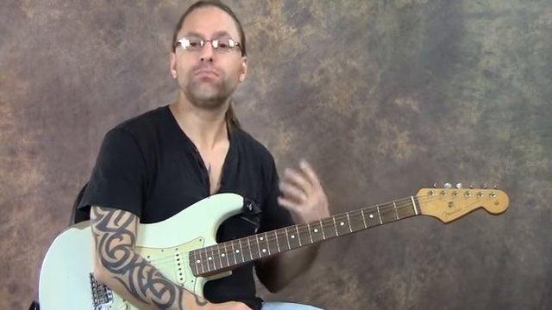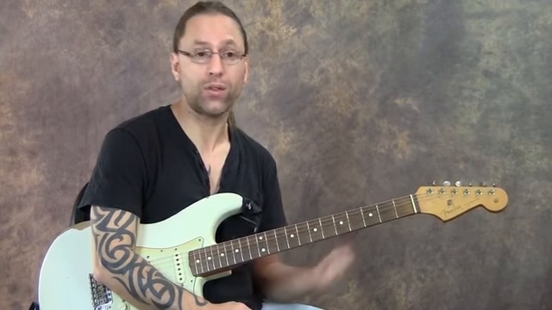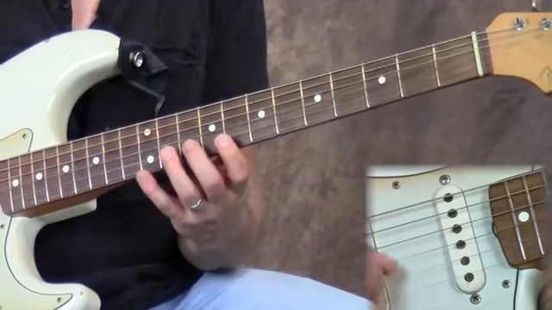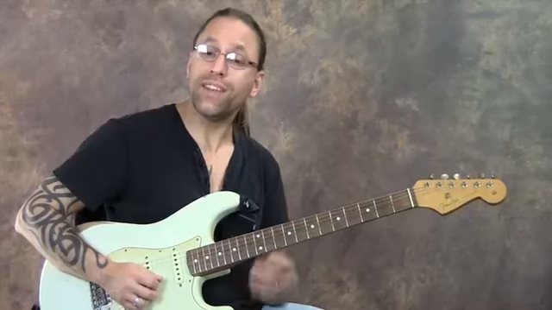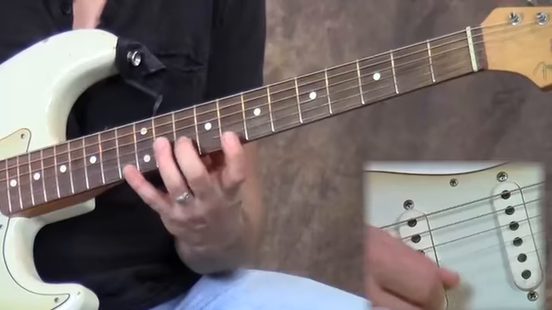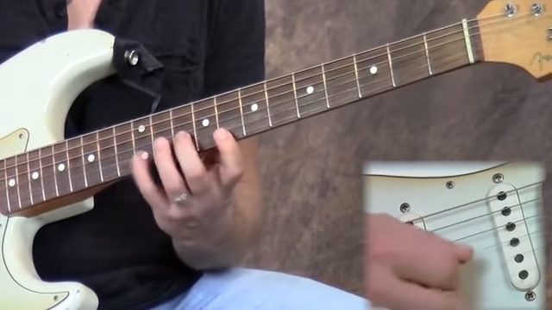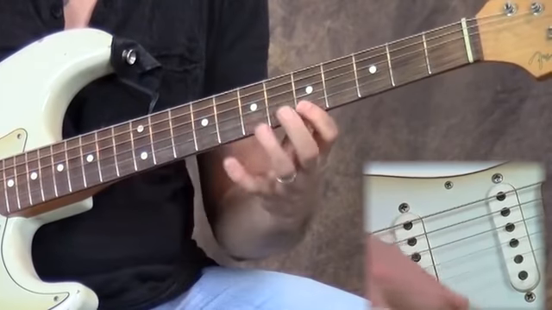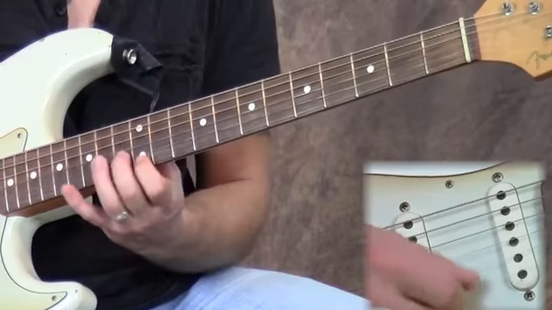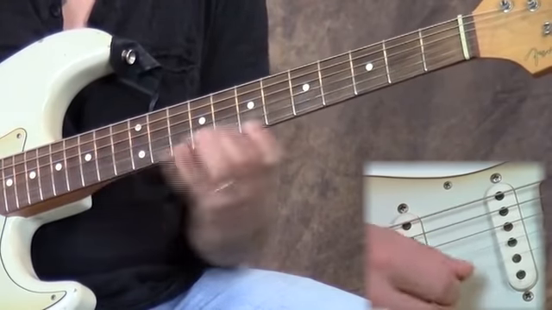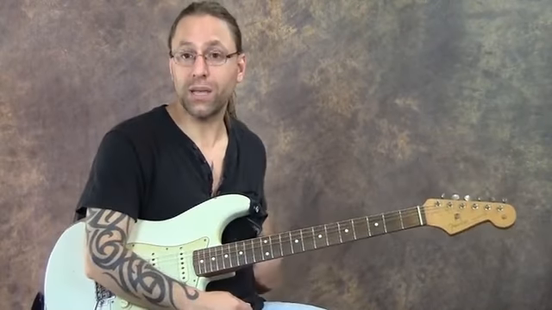You have 2 shapes, major and minor, and you can play those 3 notes in any order you want, okay? You don't have to just go up or down. You can go back and forth. And then eventually you start learning how to add notes in between. There's all kinds of neat things that you can do from there. And it just keeps expanding.